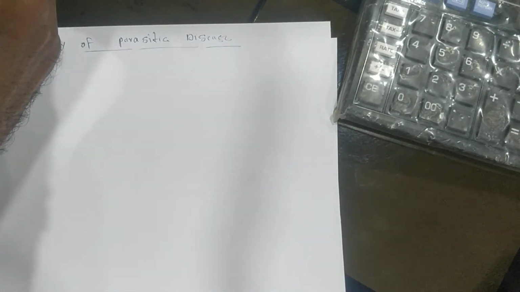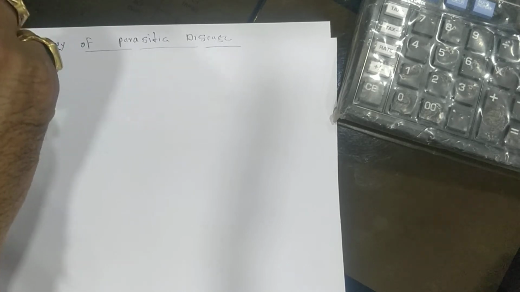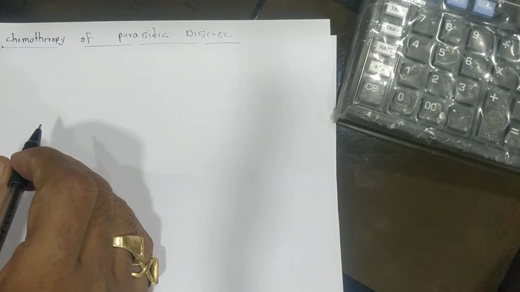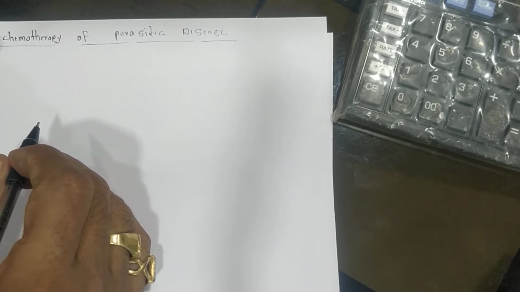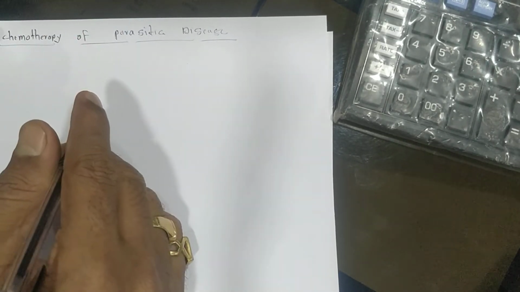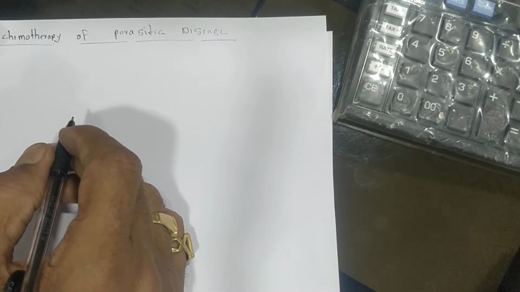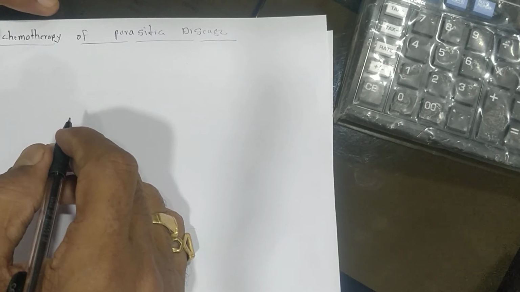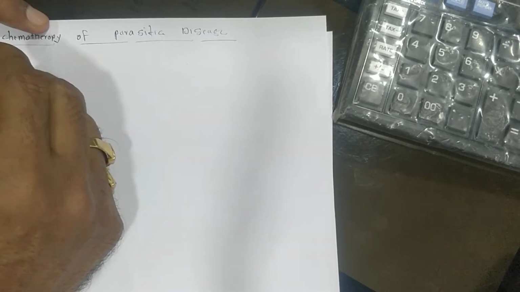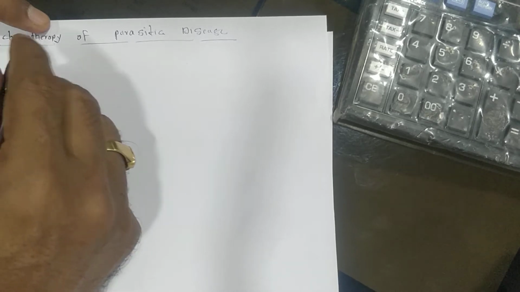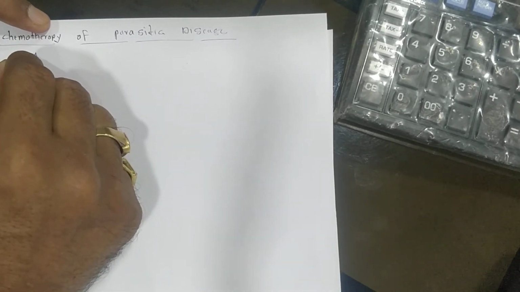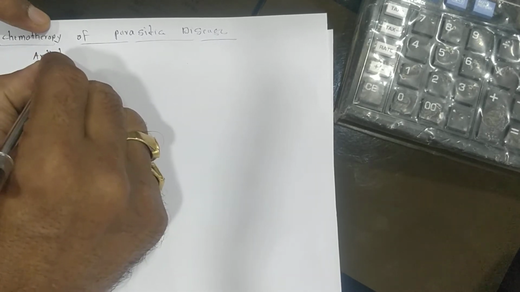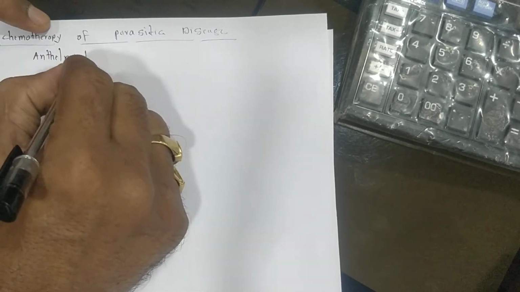Generally you can call them the anthelmintics. क्या बोलते हैं उसको? Anthelmintics. The drugs are used that kill the parasites, or vermicide, or expel them from the body.